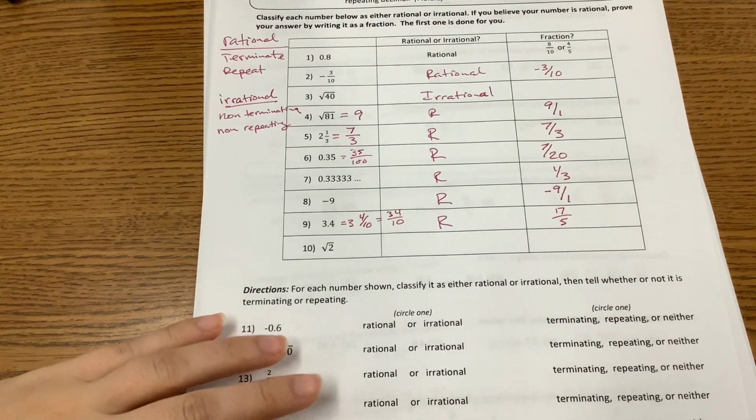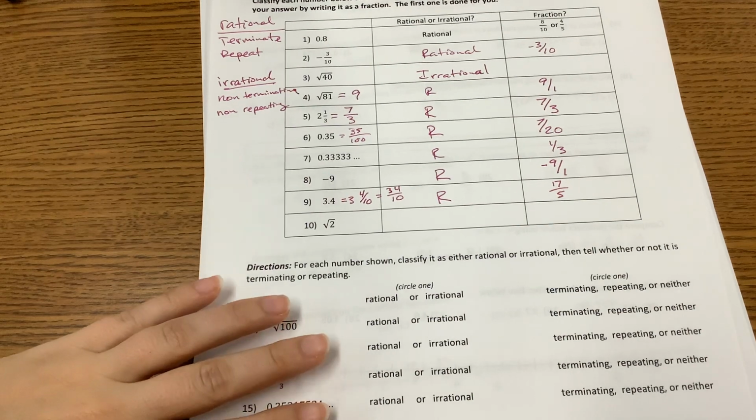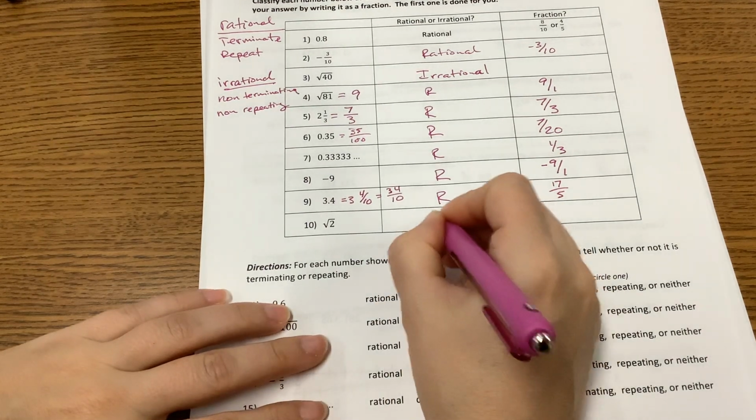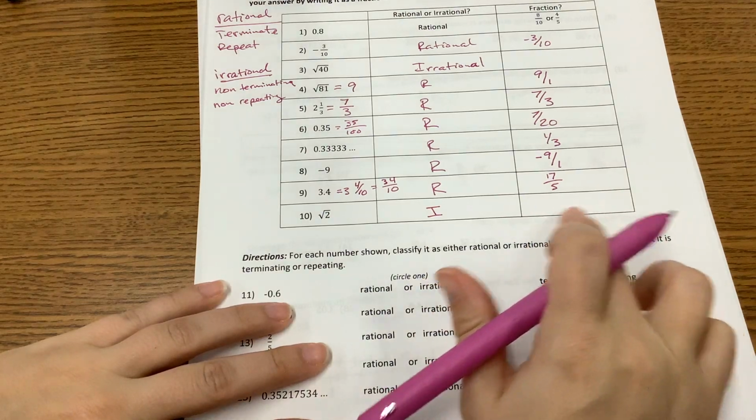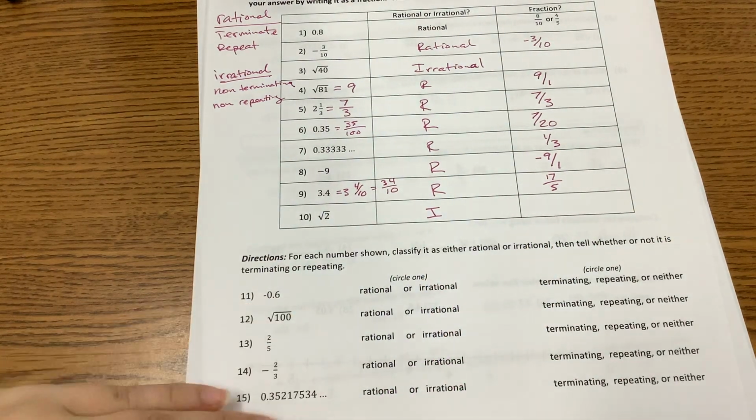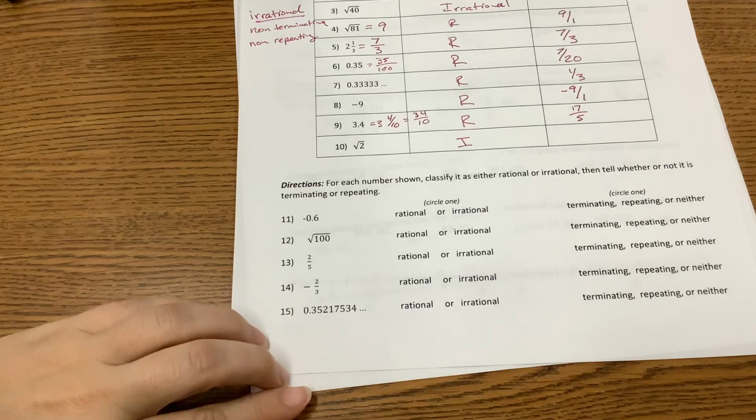And what about the square root of 2? Irrational. I'm just going to put an I for irrational. And we don't have anything to put over here because there's not a fraction for it. All right, let's talk about 11 through 15.